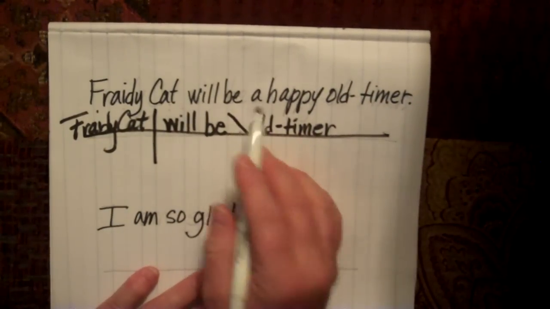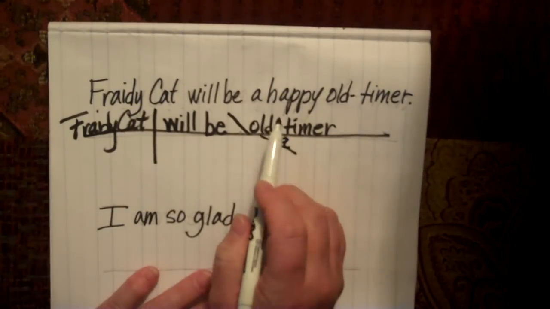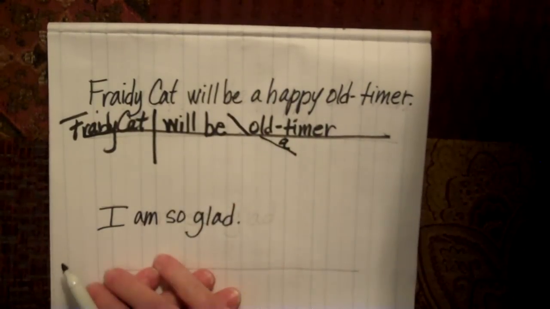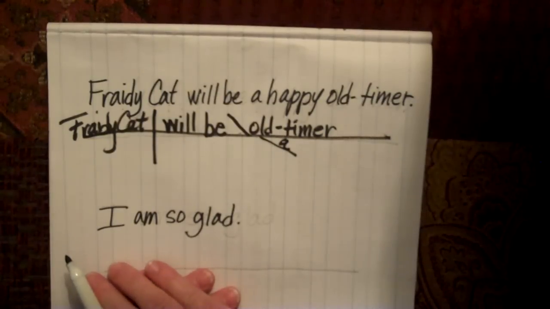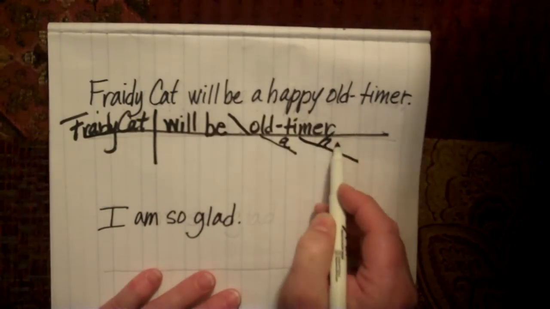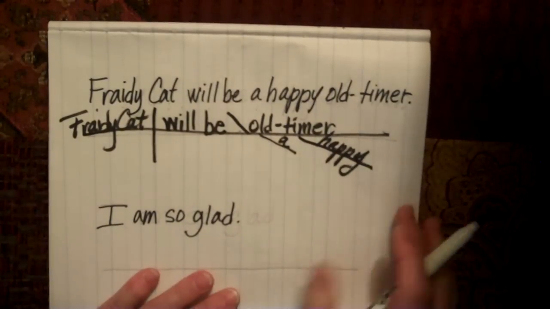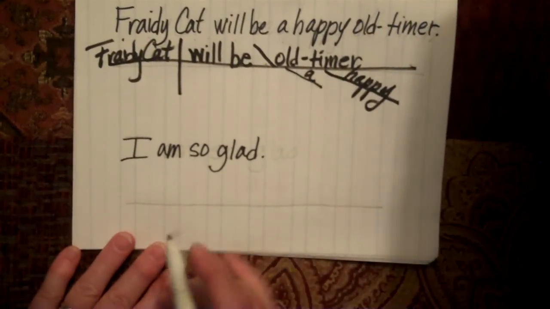What do I do with a? That's an article, remember? Goes underneath. What do I do with happy? Well, what question does it answer? It answers what kind of old-timer, and so it's an adjective. And we put it under here. Okay? Down here.